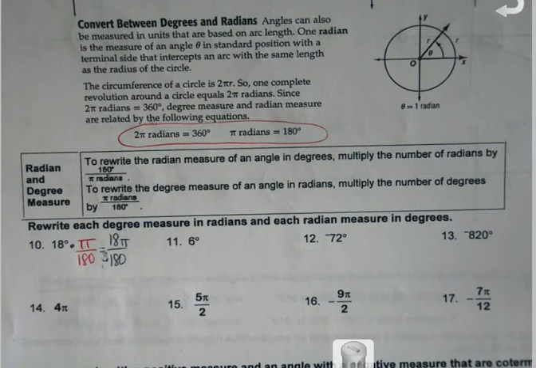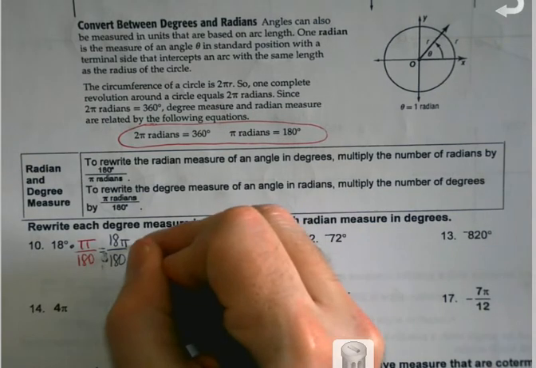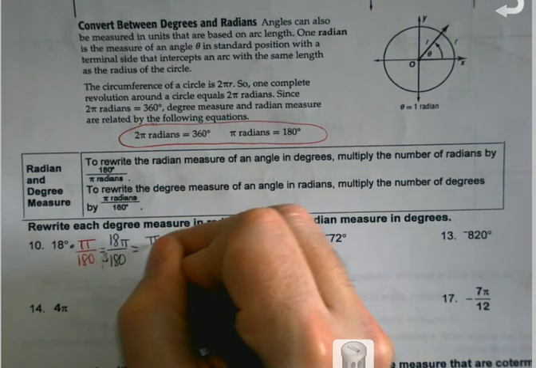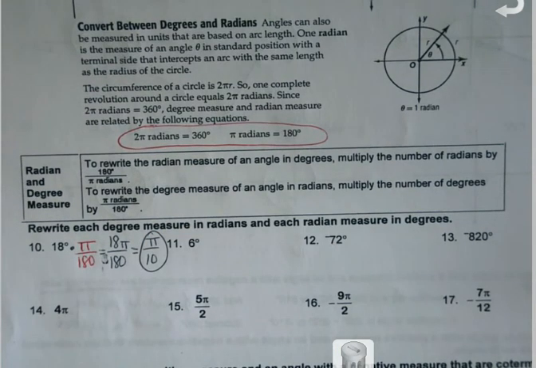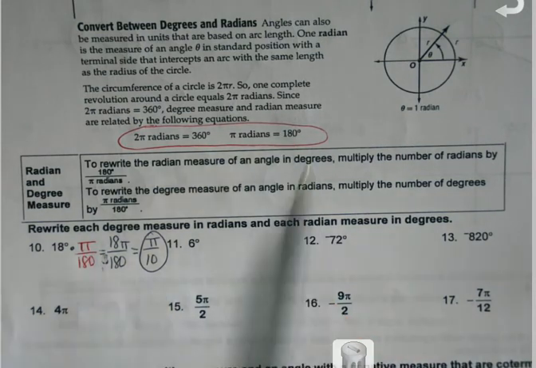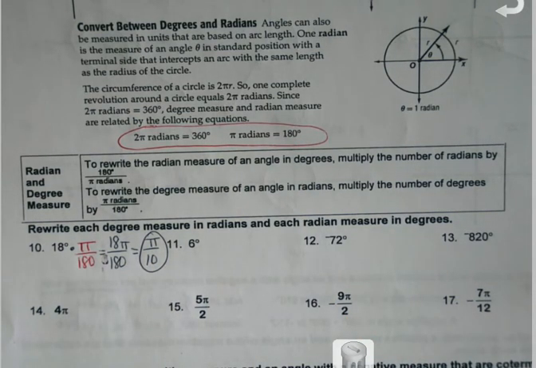But when you're reducing, leave the pi alone. Just reduce the 18 over 180, which in this case would be 1/10. So I just have pi over 10. Or if you wanted to put a 1 in front of the pi, you could. But that would be my radian measure. And it makes sense when you think about it, because if pi equals 180, 180 divided by 10 is 18. So they're one and the same.